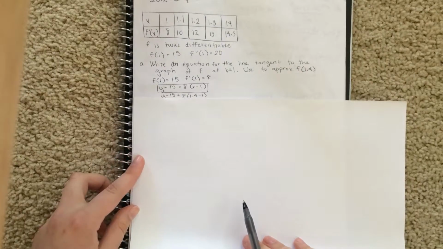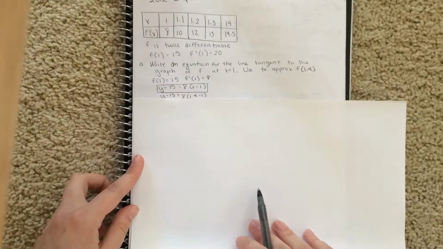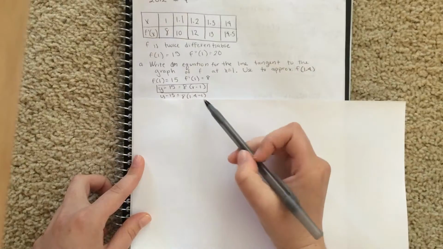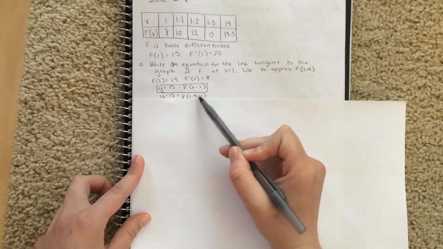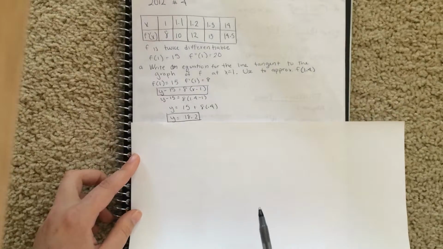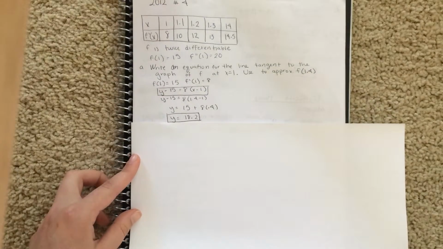Then your next step would be to do the approximation of f of 1.4. So what you would do is plug in the value 1.4 for x. So you get that y equals 18.2.